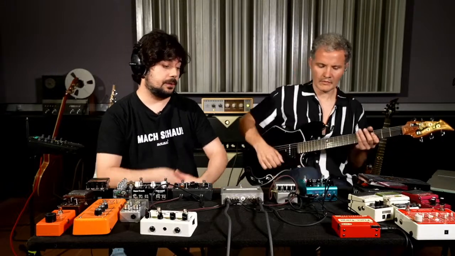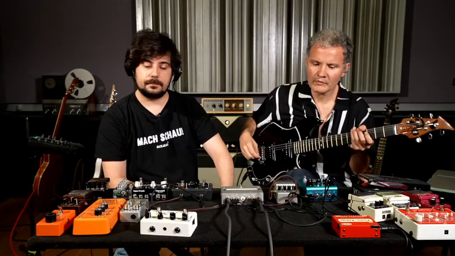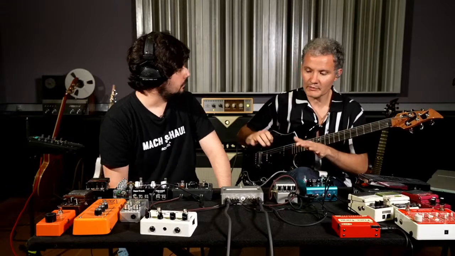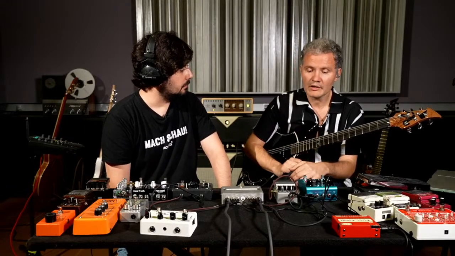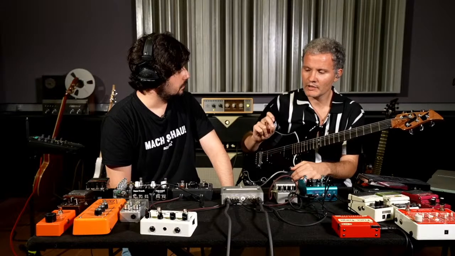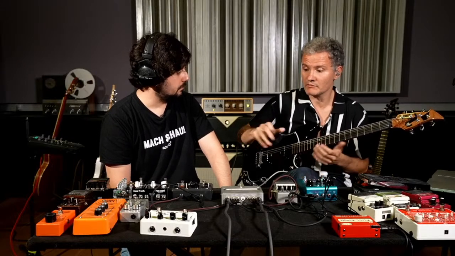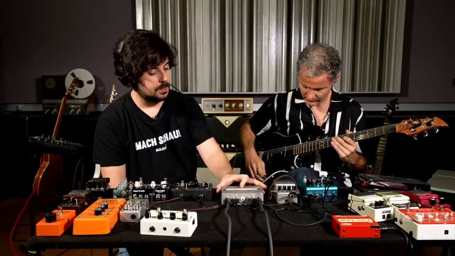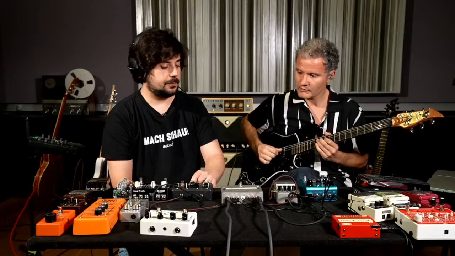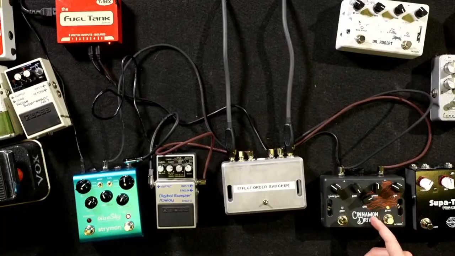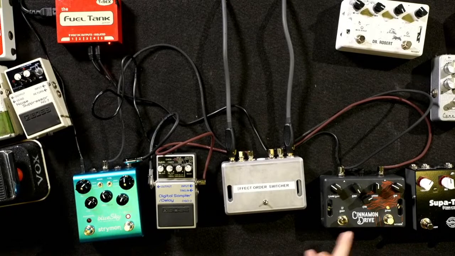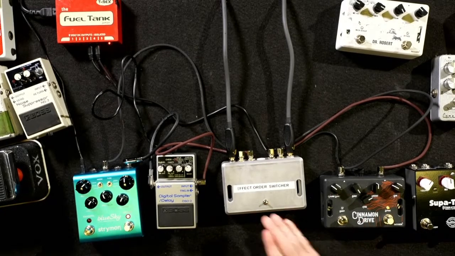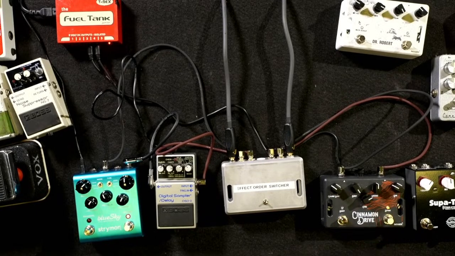And if you want to get kind of experimental, creative, maybe we can try it. Just before we change it, there's the same riff, very short, and then we change it. We're going to start with the Cinnamon Drive first, and then we're going to reverse it, and Blue Sky, right? Yes. And now Cinnamon Drive is first. When the lever is pointing to the pedal, that pedal is going to be first. Okay then.